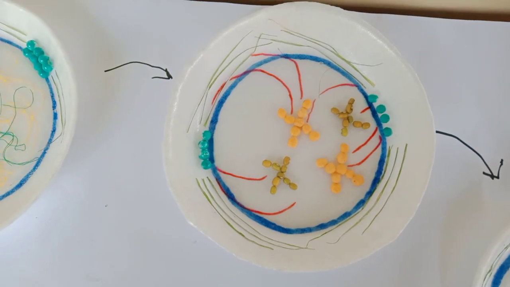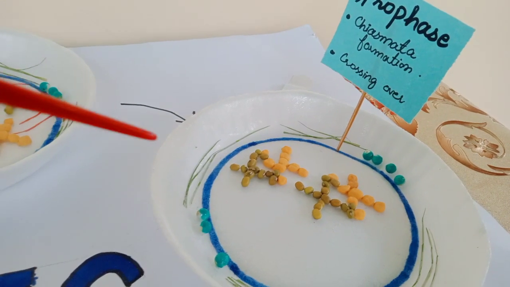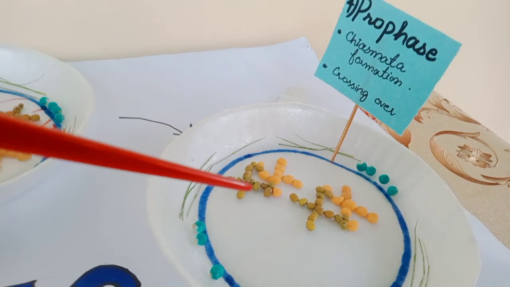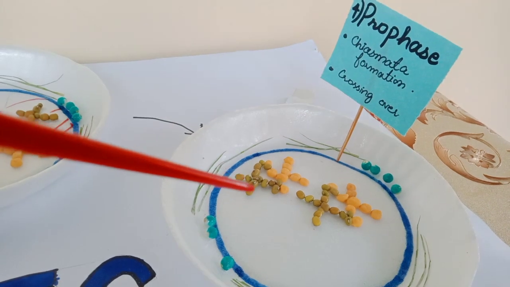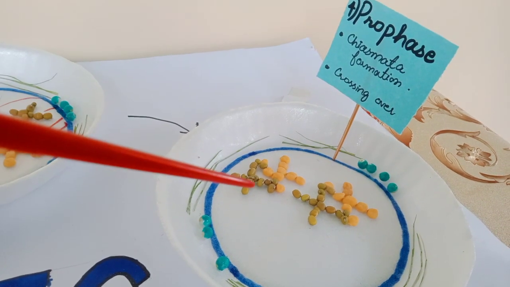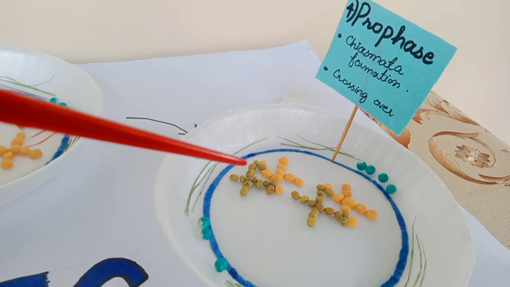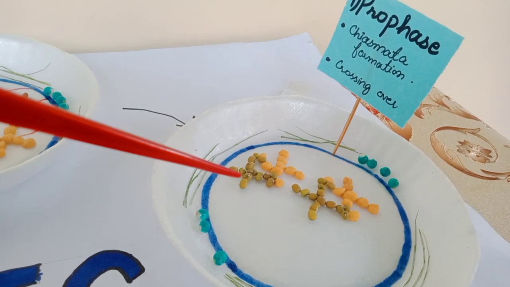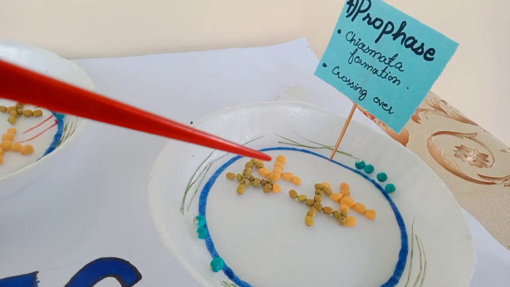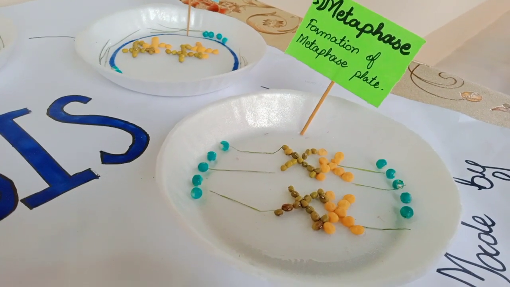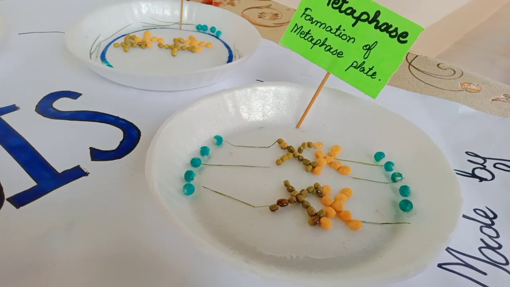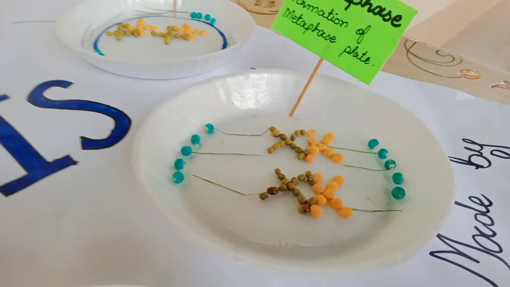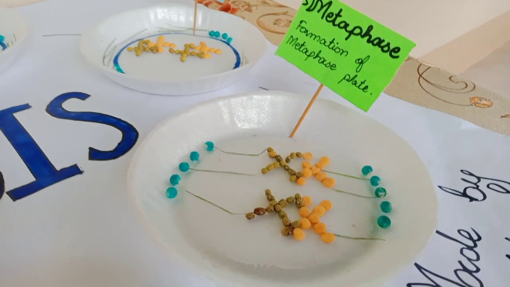is between two chromosomes. Here you are watching that after crossing over there is formation of chiasmata, and crossing over is the exchanging of segments between chromosome number 1 and chromosome number 2. In metaphase, the pairs of homologous chromosomes align along the equatorial plane, forming the metaphase plate. So here is the formation of the metaphase plate.